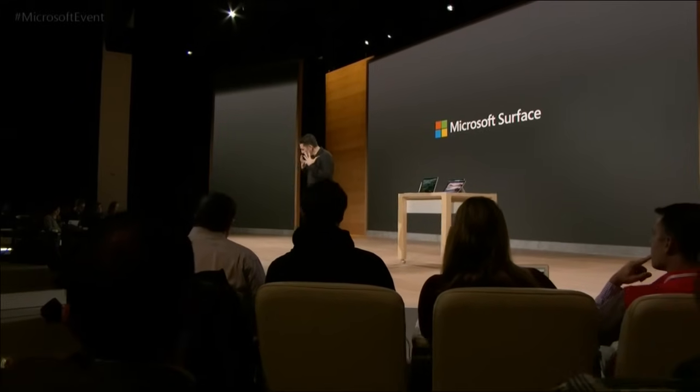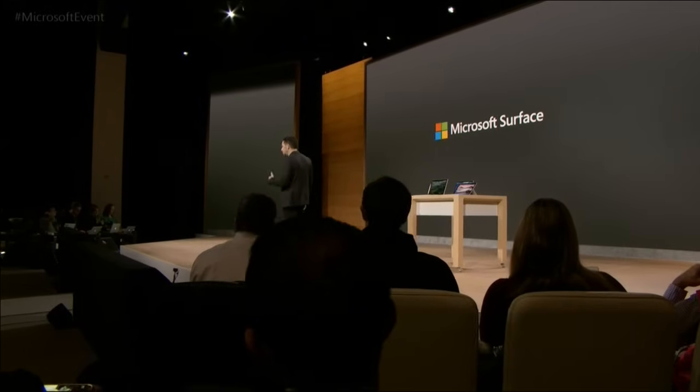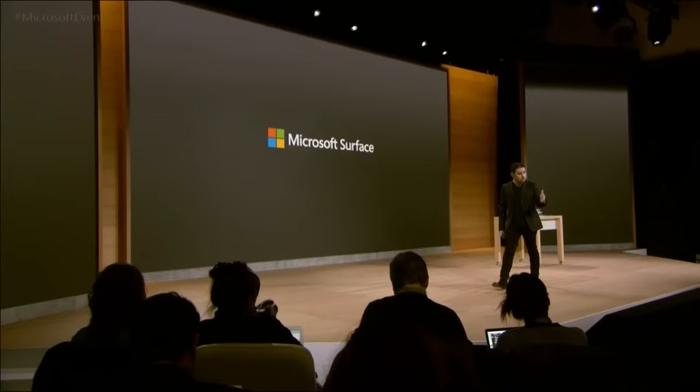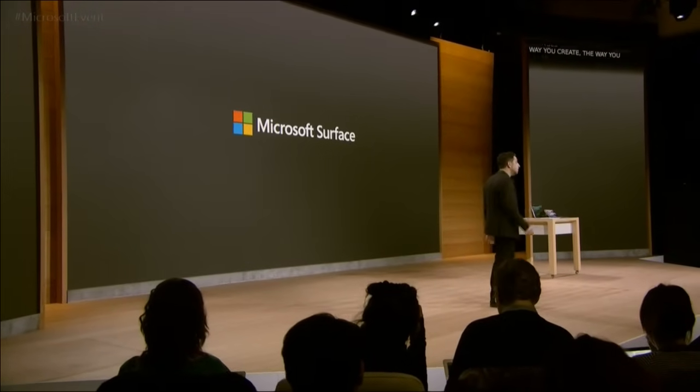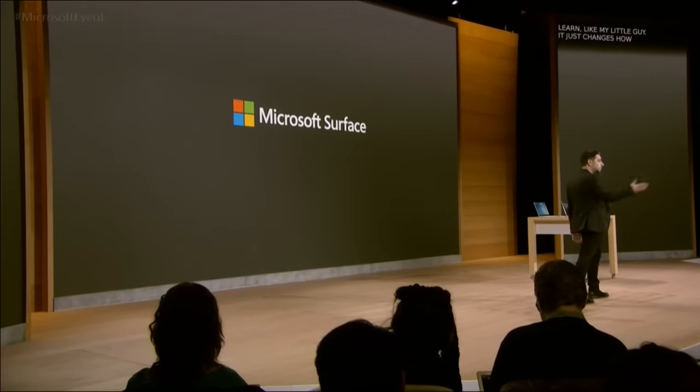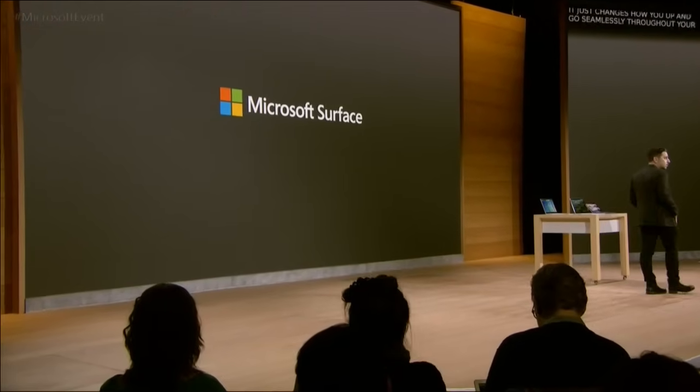We totally believe that Surface changes the way you produce, the way you create, like my little guy, the way you learn. It just changes how you operate, and it moves seamlessly through your day. It's about you at the center. It's a reflection of you and what you want to get done. It's about being creative, it's about being productive, and that's what we drive for. I think that's critical. The product I'm going to show you today takes all of that just one step further. It's going to seem pretty familiar. But it's going to feel different.